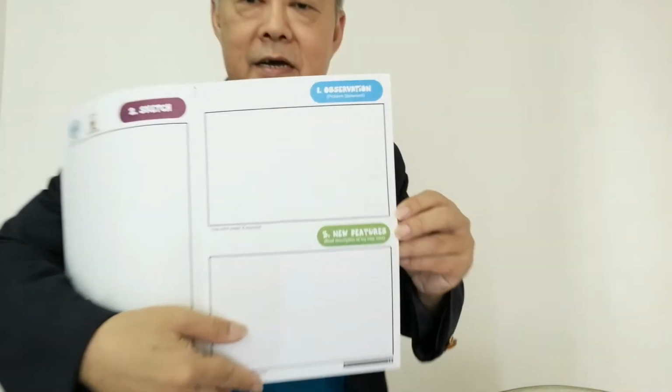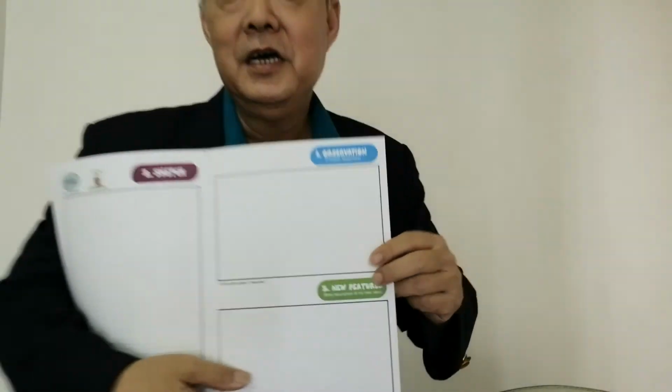Number 3, new feature. The new feature is to explain to us what's so new about your idea. The idea has to be new so that it is not the existing way of doing things. Your idea is different. That's why it brings about this new method, new process, or new gadget that you have developed or that you want to develop. All right. So you have to explain to us the new thing. It can actually be a combination.